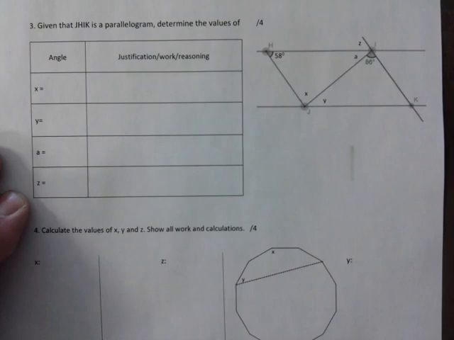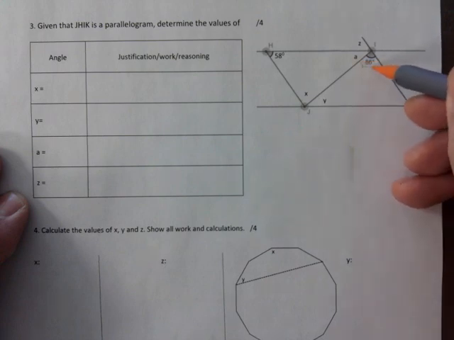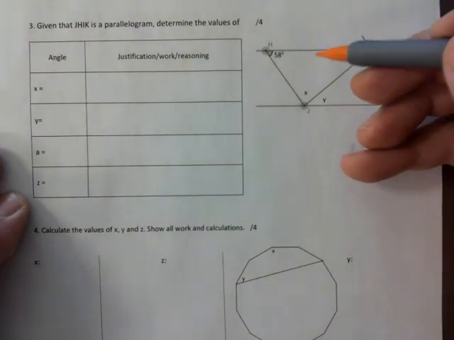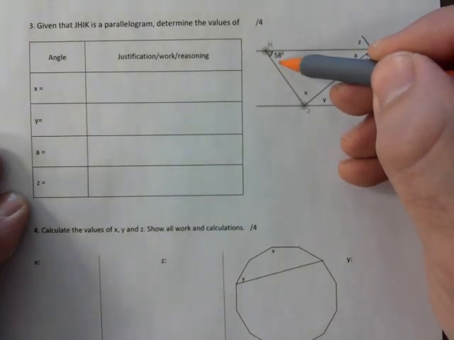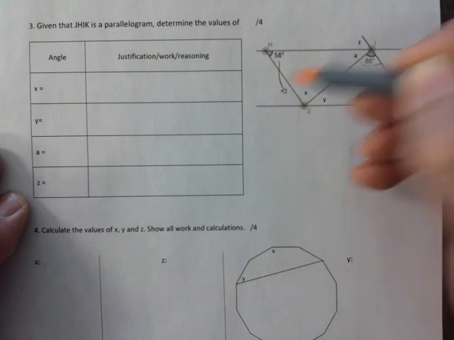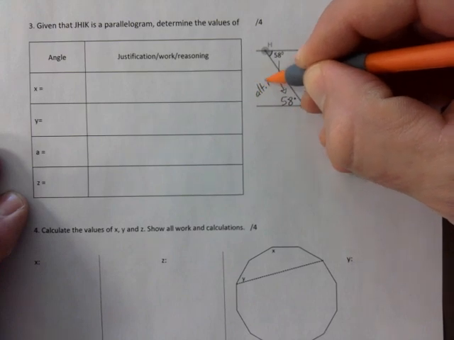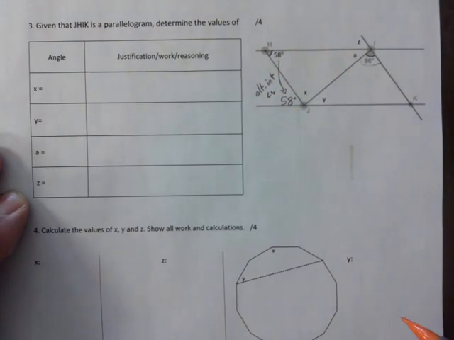I'm trying to think here. What am I going to do? Where am I going to start? I think I'm going to start with this one. I need to be careful here. What I will do is I will take this 58 and just show that I'm bringing that over here. 58, and that's alternate interior angles, right? I've got that.